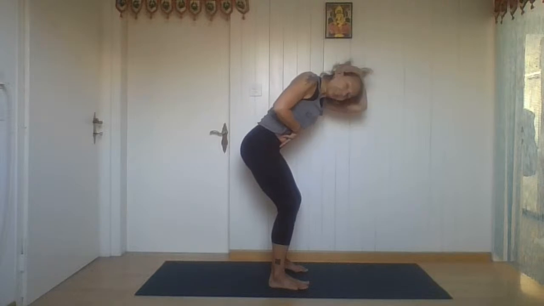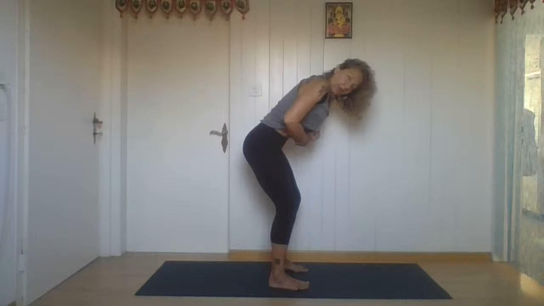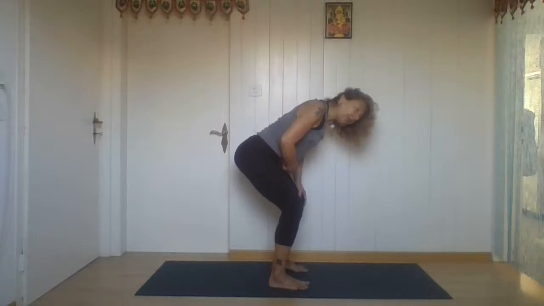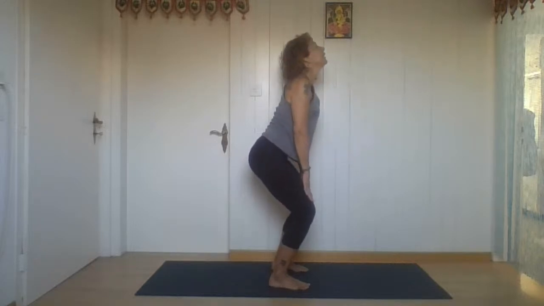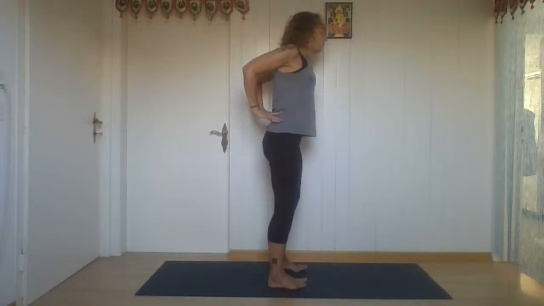Hold your breath outside. Pull the navel in and up. Hold for a few seconds, no air. And release. Breathe in. Breathe out. Bring your hands to your waist.